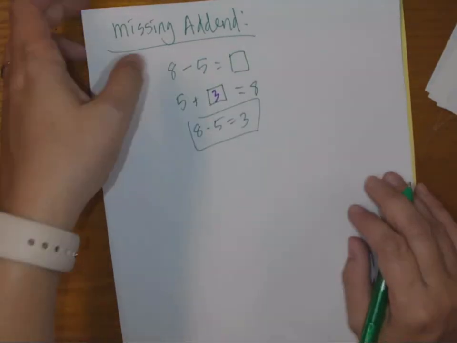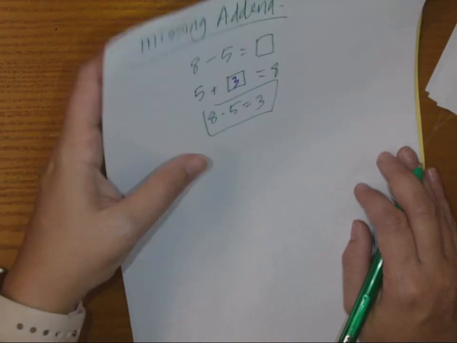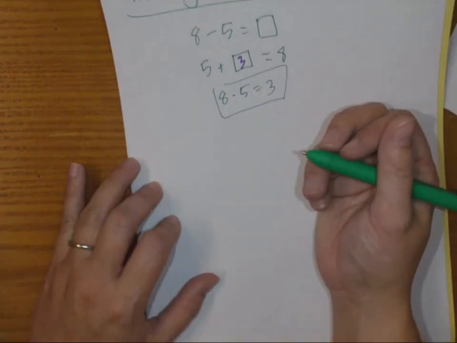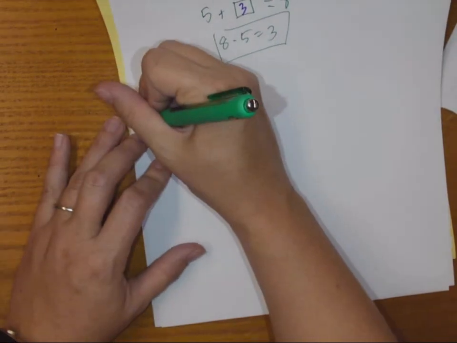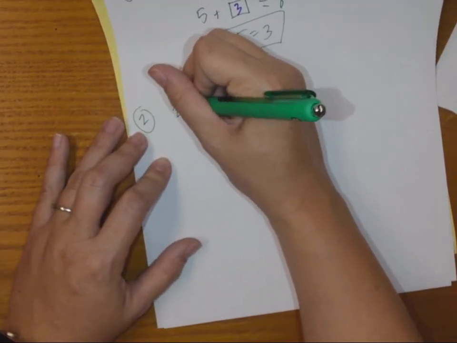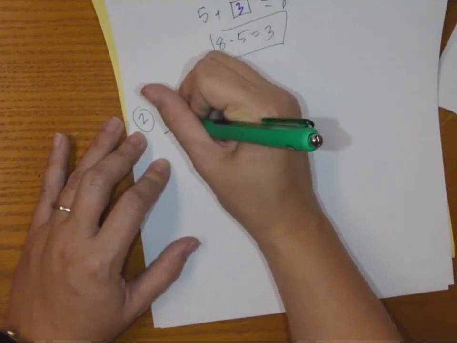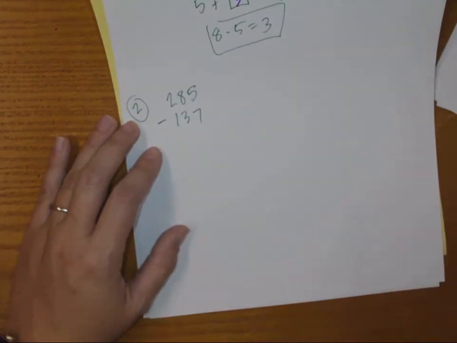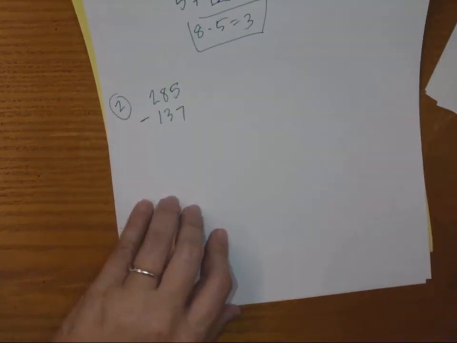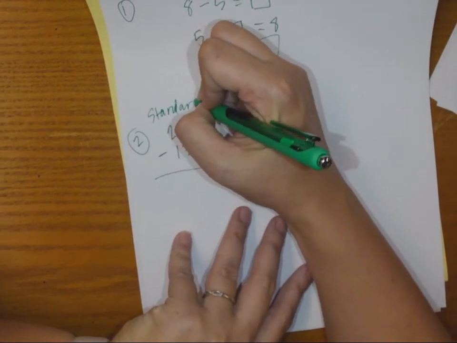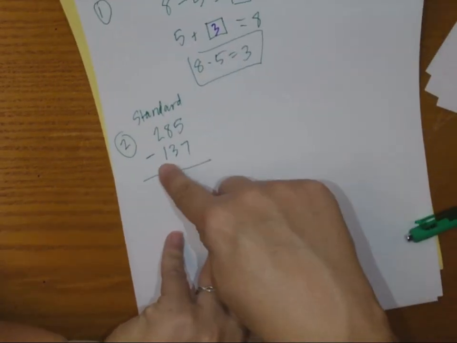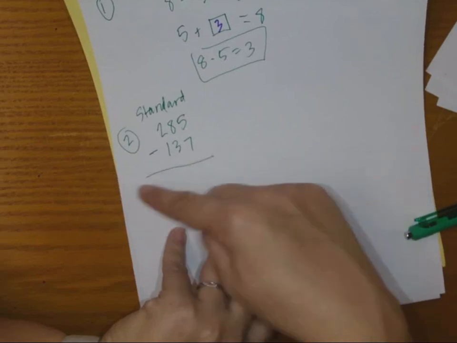Okay. So let's do it with a bigger number. So we'll call that number 1. I don't really know what number we're on at this point. Let's do another example of this. If I had 285 minus 137. Okay, so again, let's go over the standard form for subtraction real fast. For standard form, you go right to left instead of left to right.